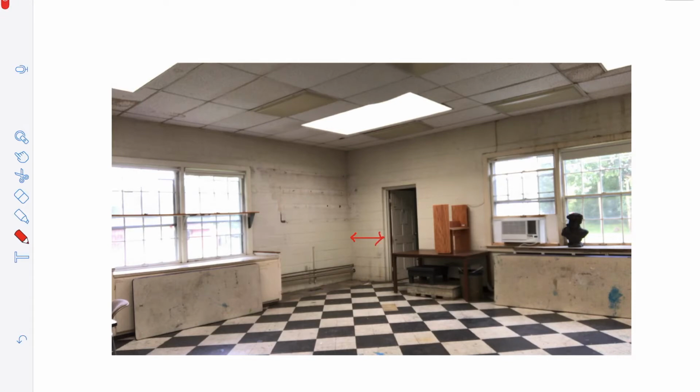So we're comparing from corner to edge of door, making a comparison, we call it, and we're going to see how many of those segments it takes to go from top to bottom of the corner.